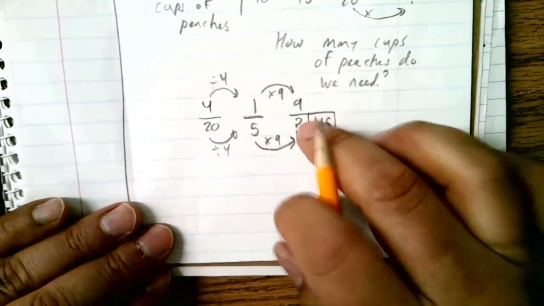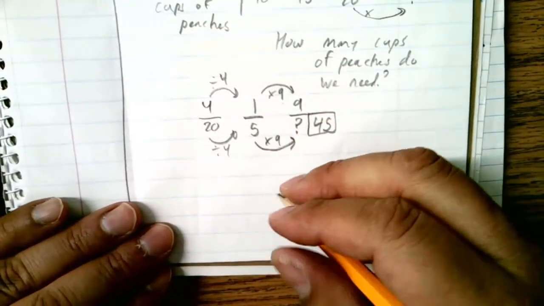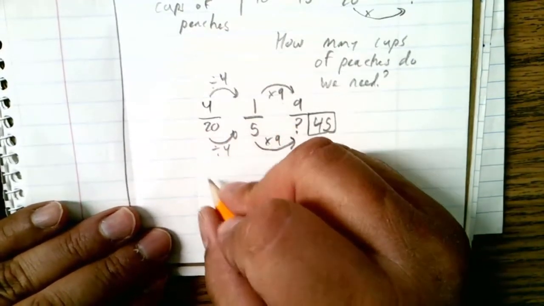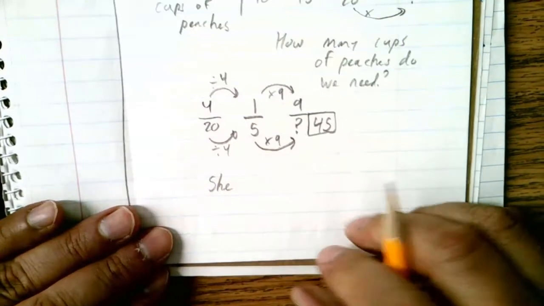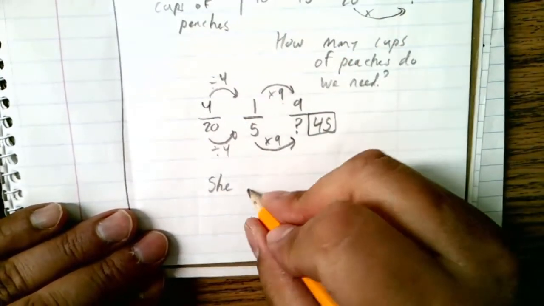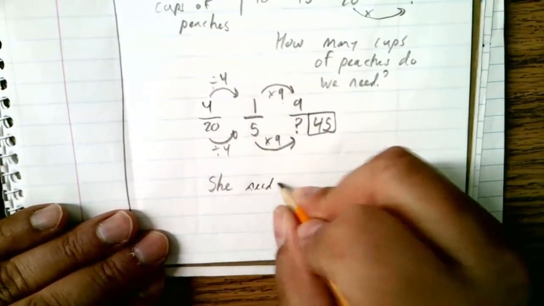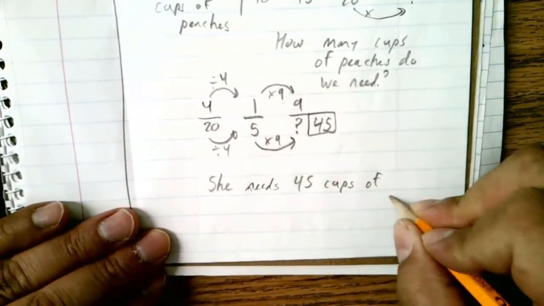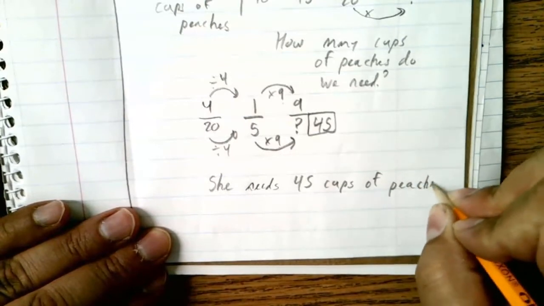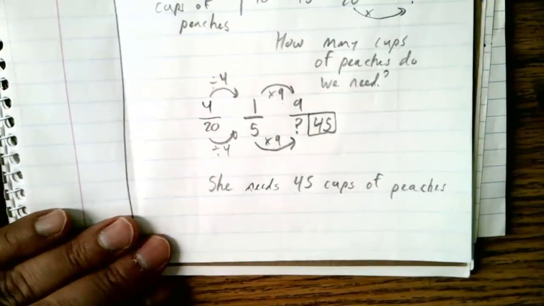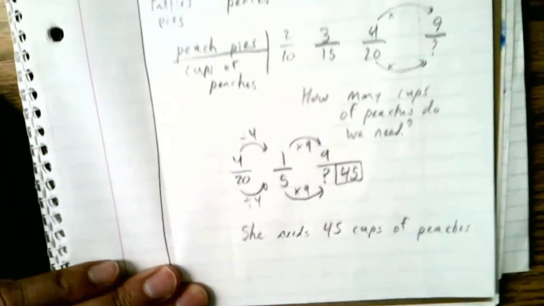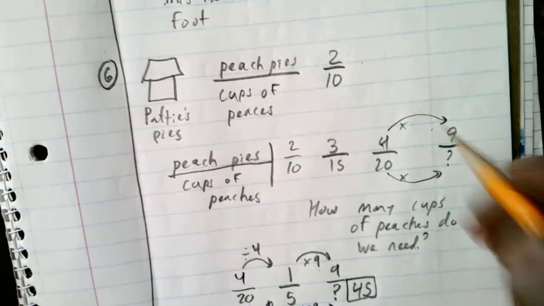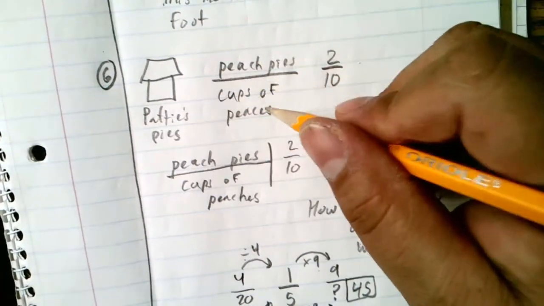But again, write a sentence. What does that mean? So I'm going to say she, even though it's really a restaurant. She needs 45 cups of peaches. Look, I realize I went really fast, but like I told you before, what's going to get you guys is the English. If you didn't understand this, try and visualize the problem first.